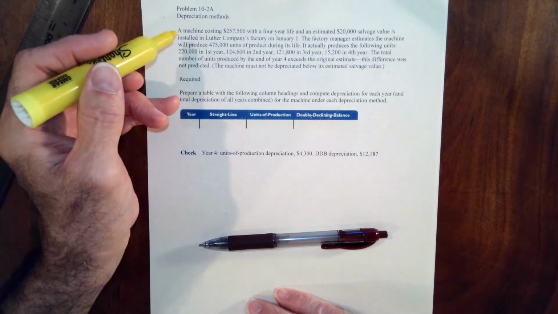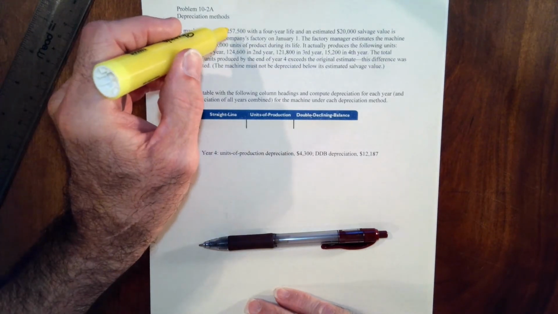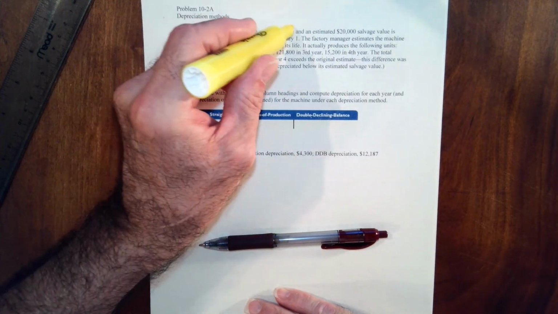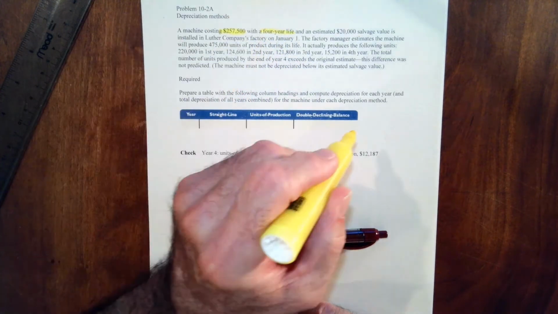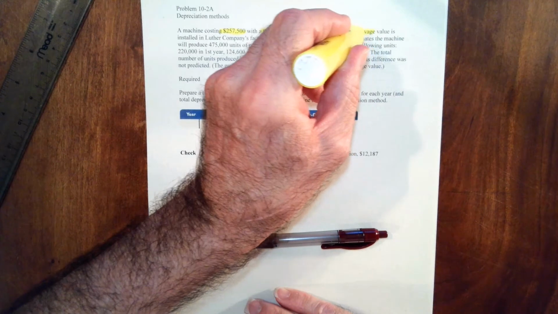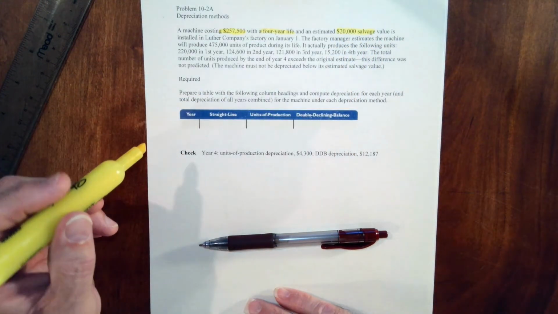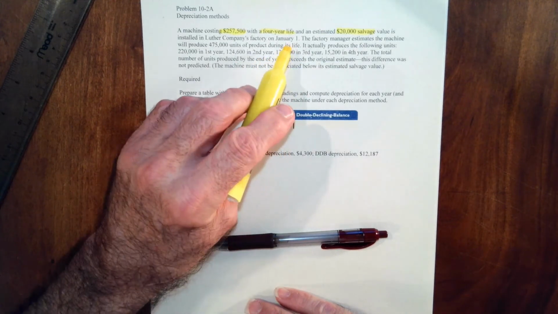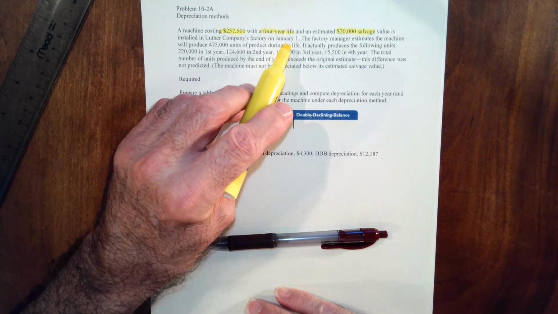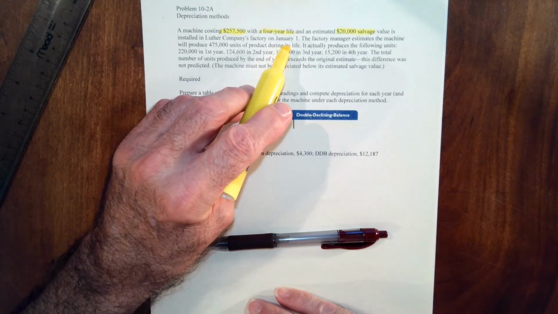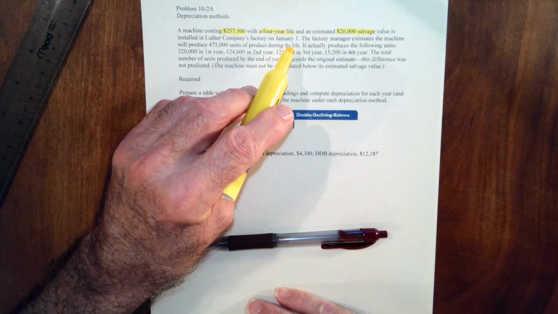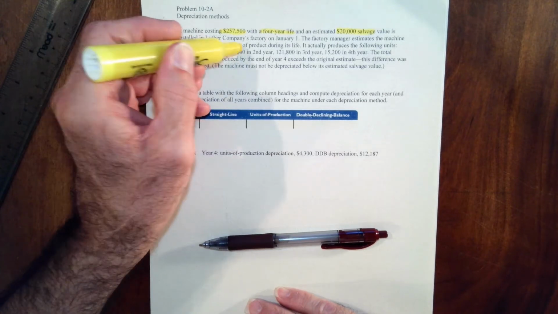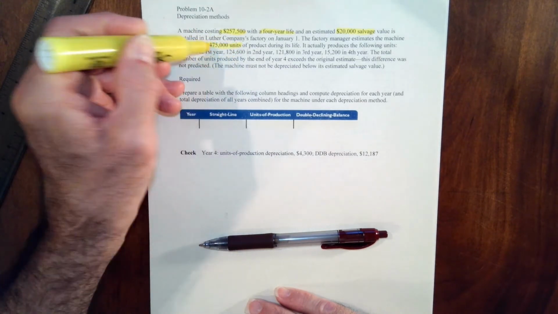So we start with a machine costing $257,000. It has a 4-year life, and it has an estimated salvage value of $20,000. It's installed in Luther Company's factory January 1. So January 1, beginning of the year, so we're going to do a full year's depreciation. Tuck that in the back of your mind while you're looking at this. The factory manager estimates that the machine will produce 475,000 units of product during its life. I'm going to highlight that because that will be important later on.